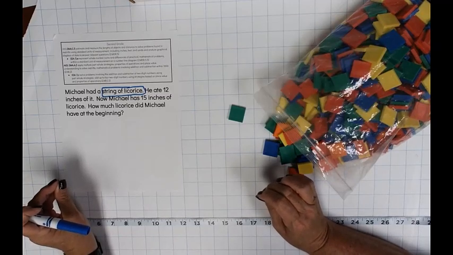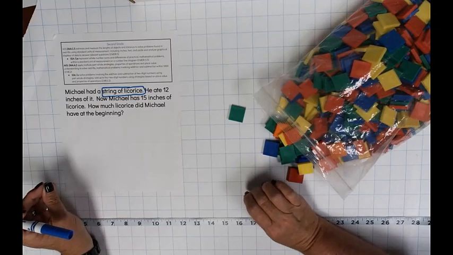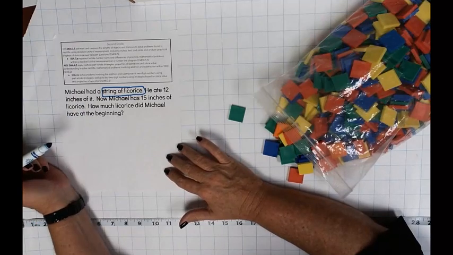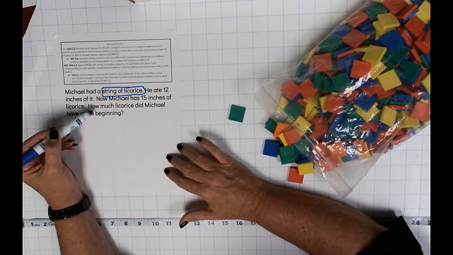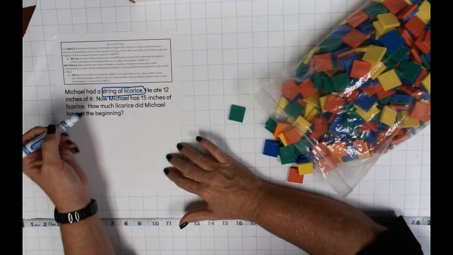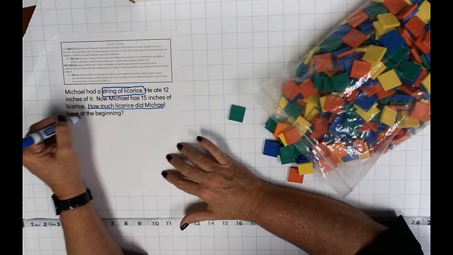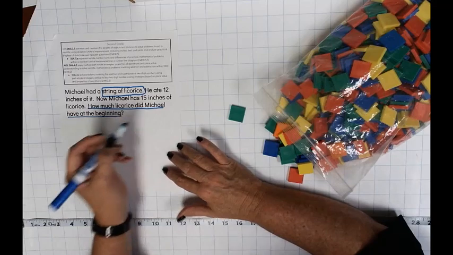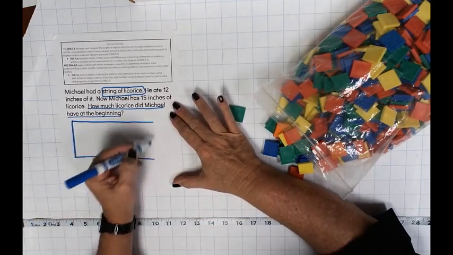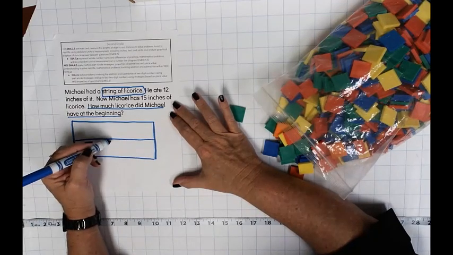Now let's see if we can figure out what we're supposed to do. He ate 12 inches of it. Now Michael has 15 inches of licorice. How much licorice did Michael have at the beginning? So my job is to figure out how much licorice Michael had at the beginning. So I'm thinking about our part-whole diagram. I like to use it to help me with my thinking and writing down the information that I know.